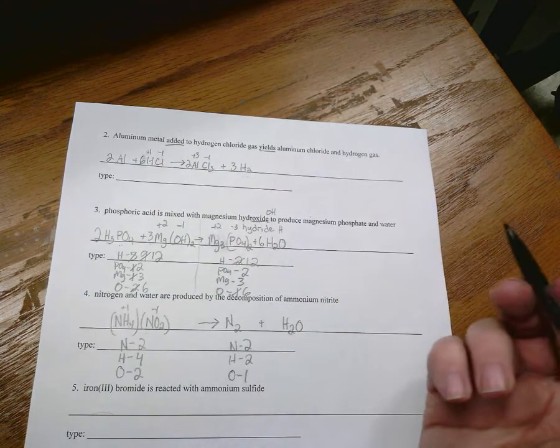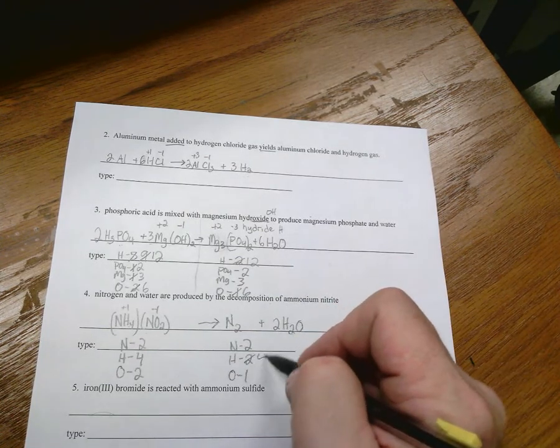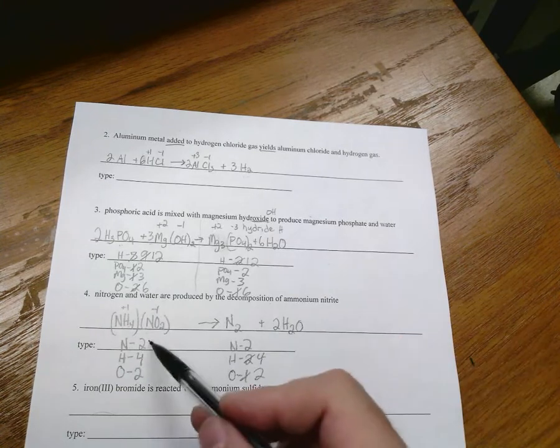This is going to be very simple. 2, 4, 2, done.